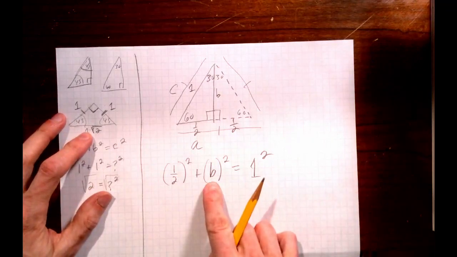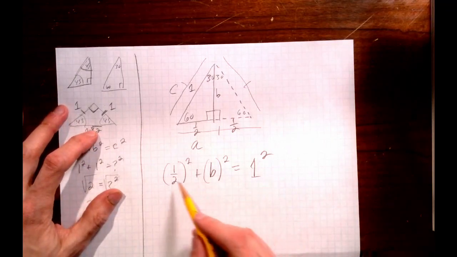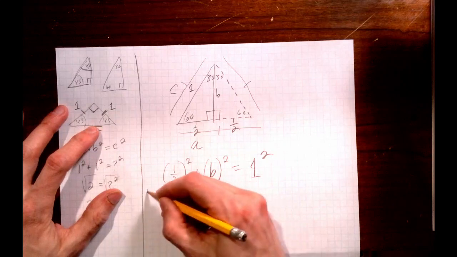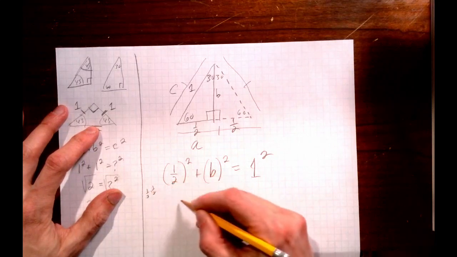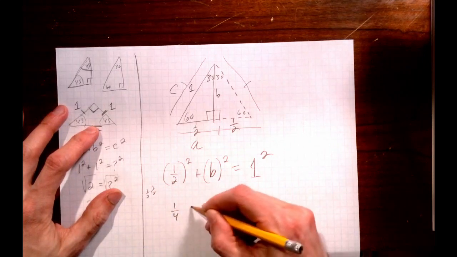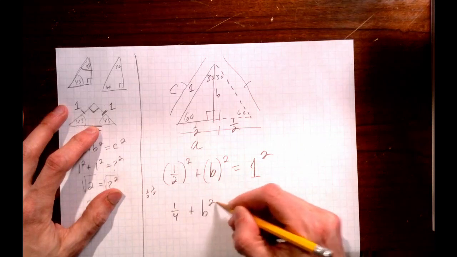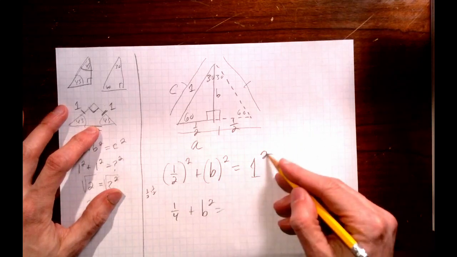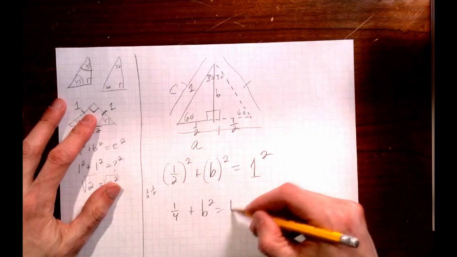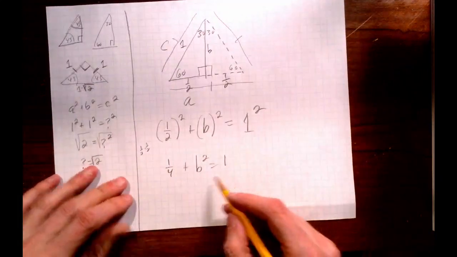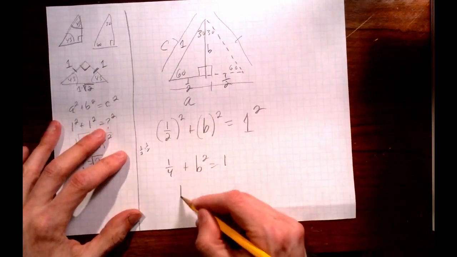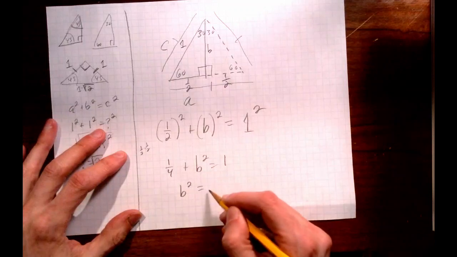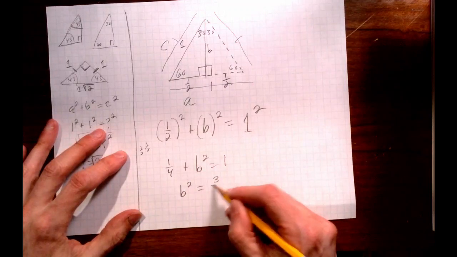Now we can solve for this. So 1/2 squared, that's 1/2 times 1/2, so that'll be 1/4, plus b squared equals 1. 1 times 1 is 1. We'll subtract 1/4 from both sides. We'll get b squared equals 3/4.